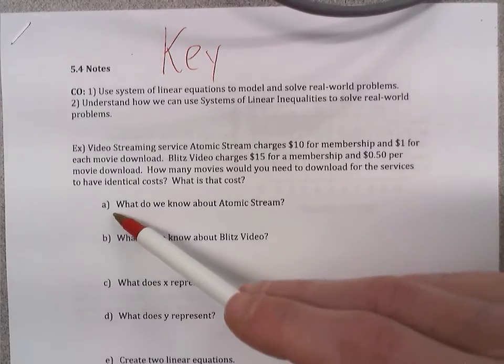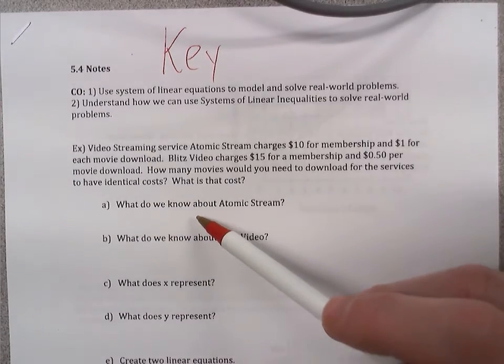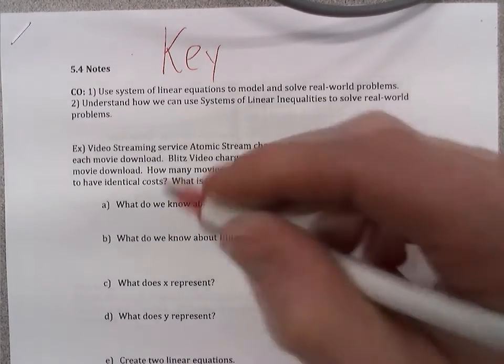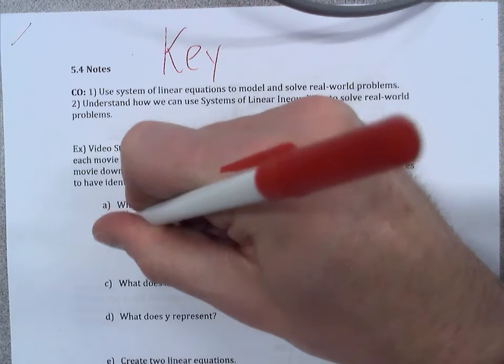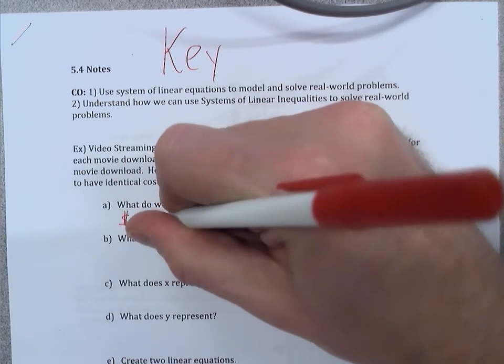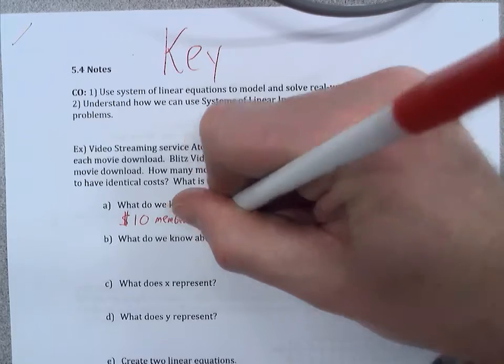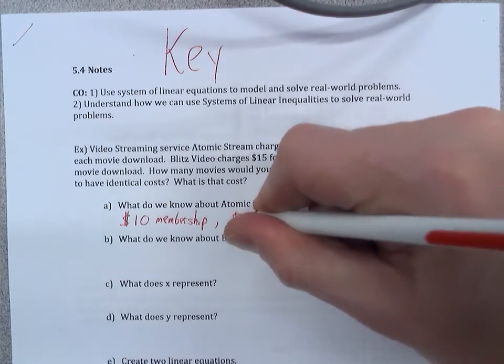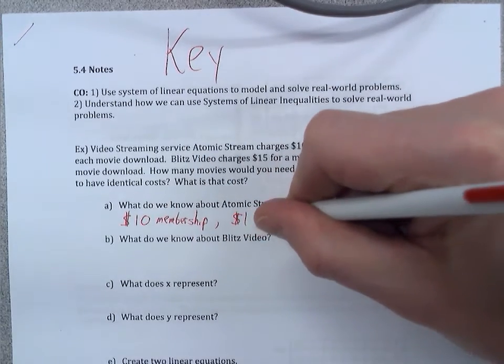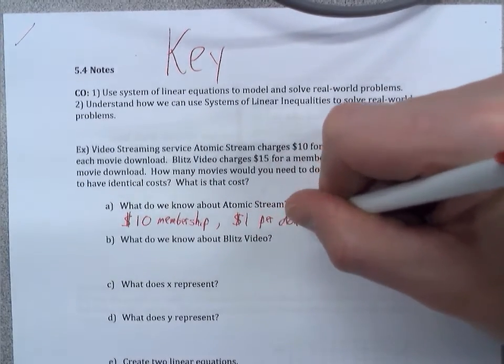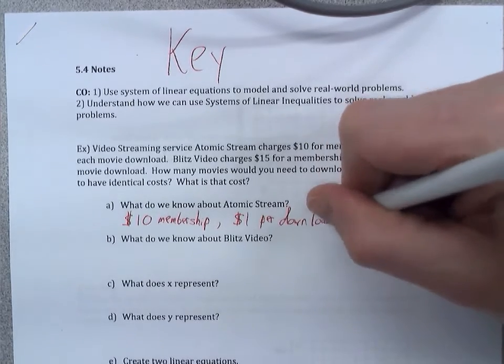For part A, it says, what do we know about Atomic Stream? Well, what we know is that it costs $10 for the membership and then $1 per download. So that's a piece of information.